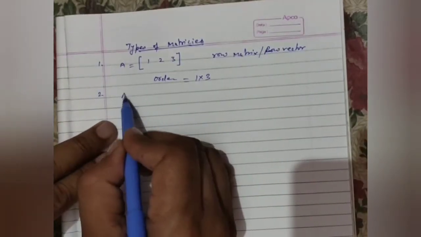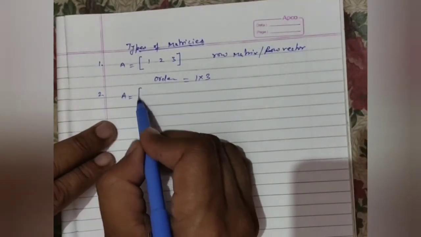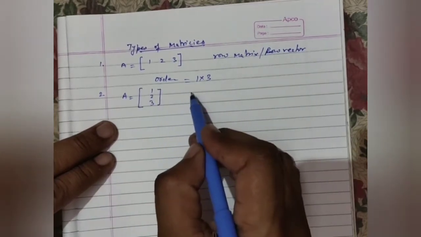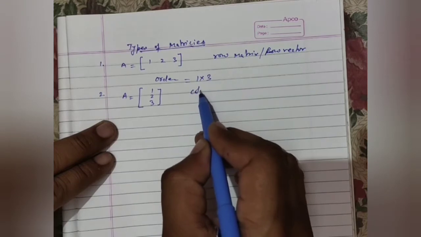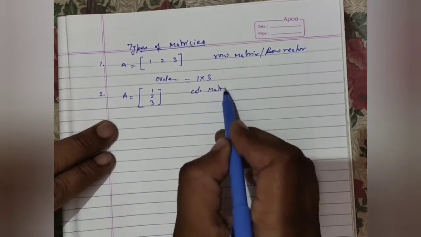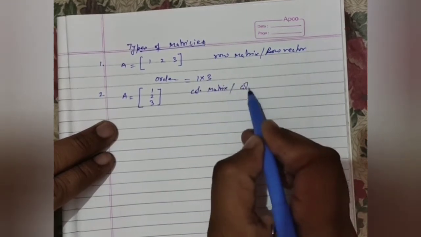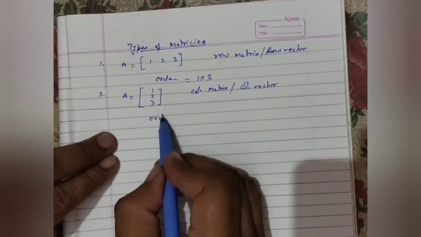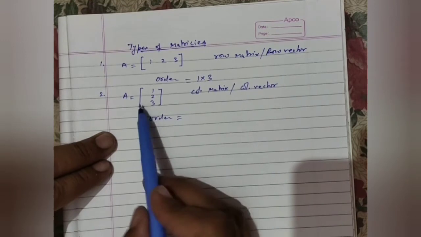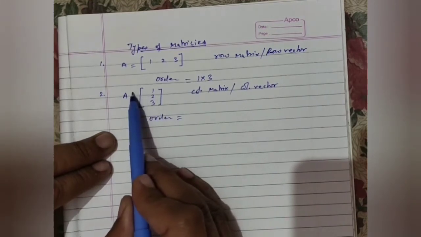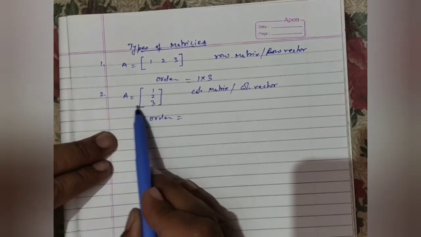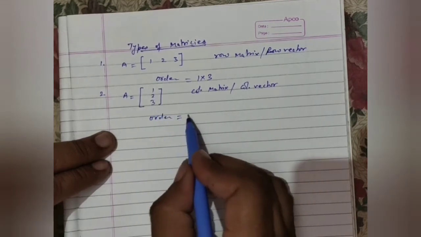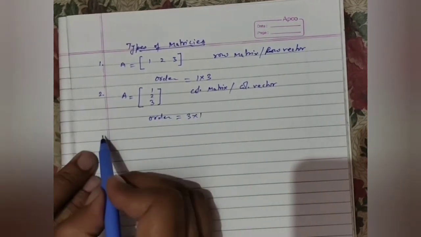Second, if a matrix has exactly one column, the matrix is called a column matrix or column vector. What is the order of this matrix? This matrix has first row, second row, third row. It has 3 rows and 1 column, so its order is 3 into 1.